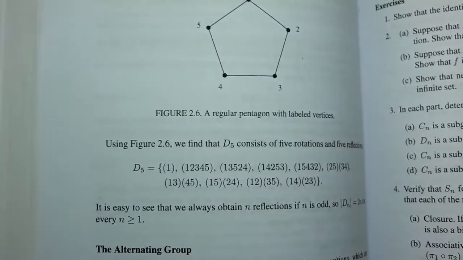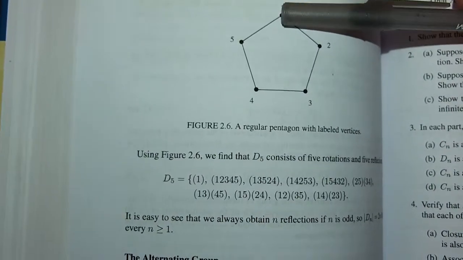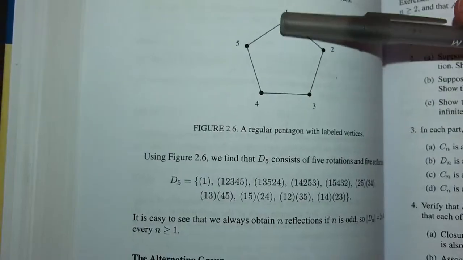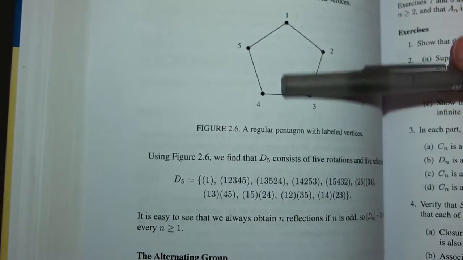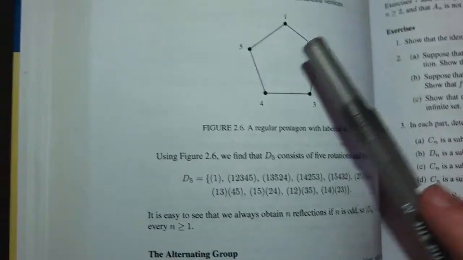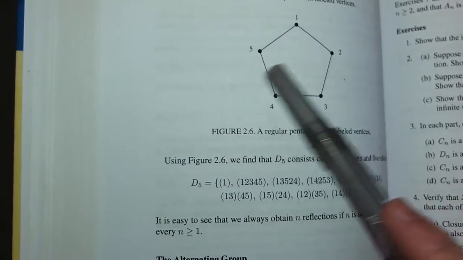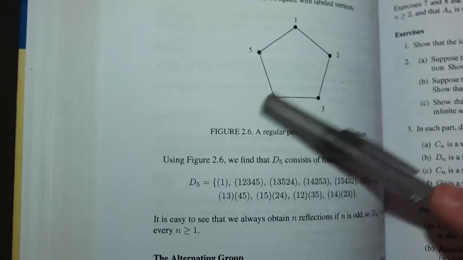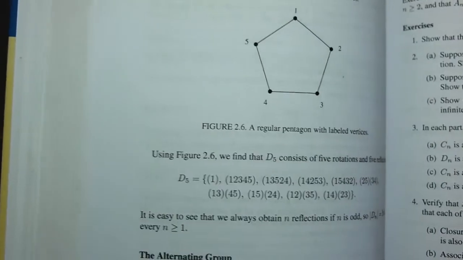The lines in question are drawn from opposite vertices to an edge, perpendicular, passing through the midpoint of that edge. So there's 1. There's 2. There's 3, 4, and 5 in this way.